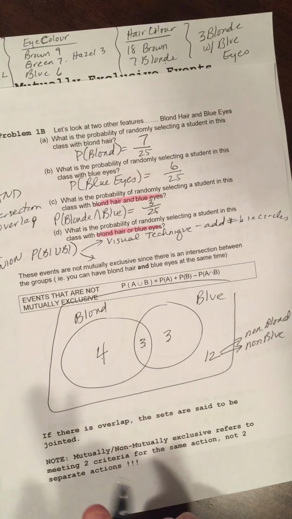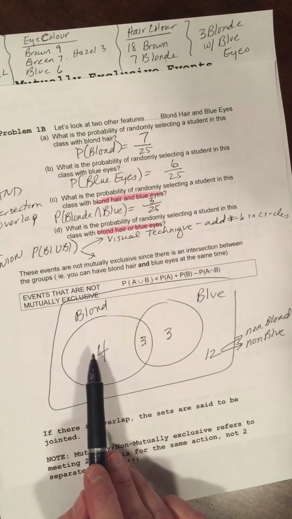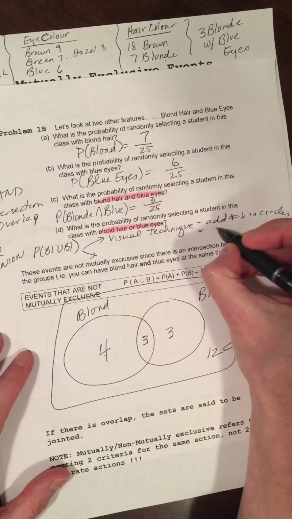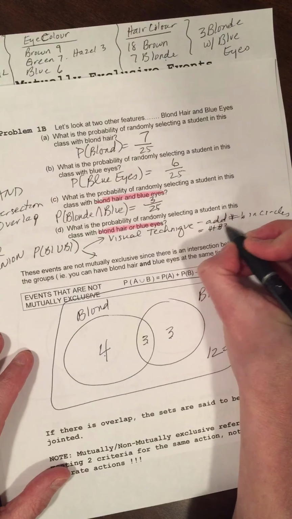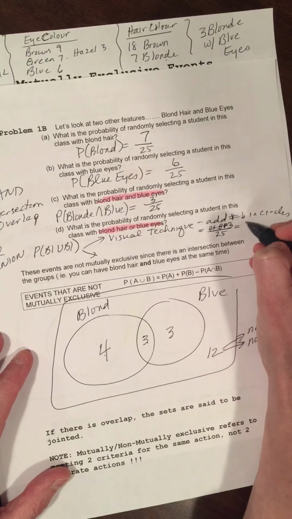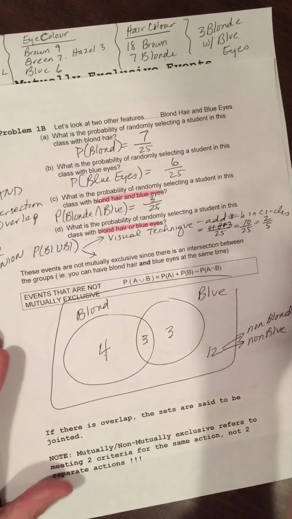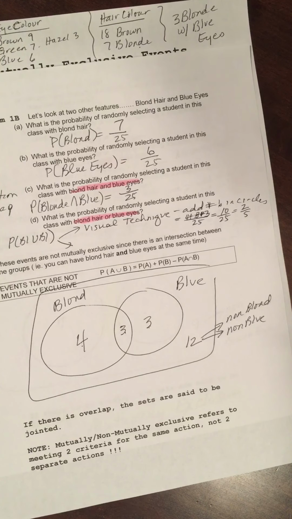Now, if I had to answer the question, what's the probability of being blonde or blue, and I added up the numbers in the circles, 4 plus 3 plus 3 over 25, 10 over 25, 2 over 5 is my probability of that occurring.